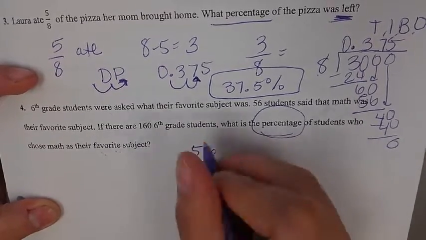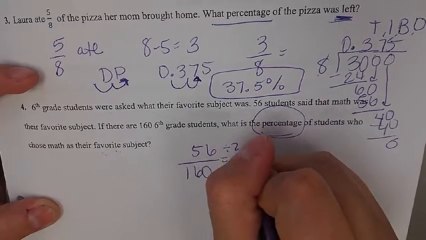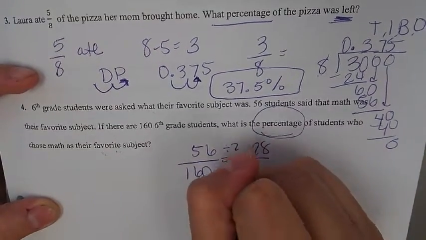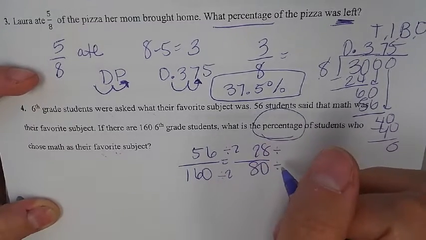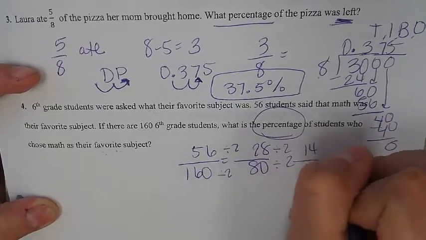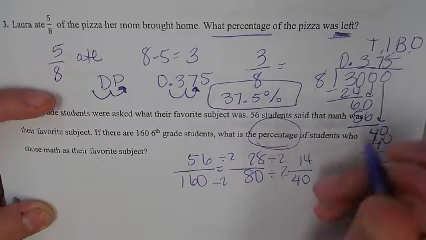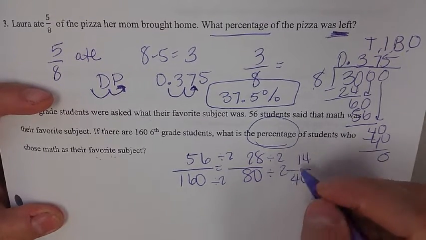We can simplify. Divided by 2, we get 28 over 80. Again, divided by 2, we can do 14 over 40. So continue simplifying, and you will get, let me see here, 14 over 40.